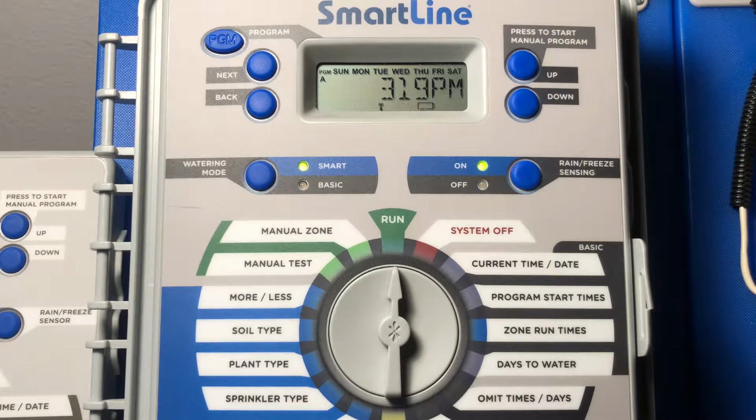I wanted to take a moment to share with you how to set up your Omit Times and Days feature on your SmartLine or your ProLine controller panel.